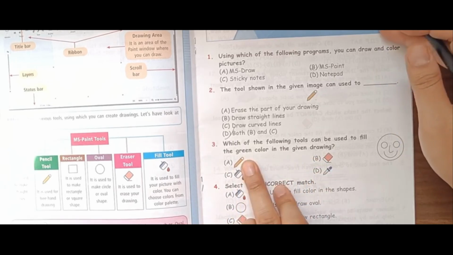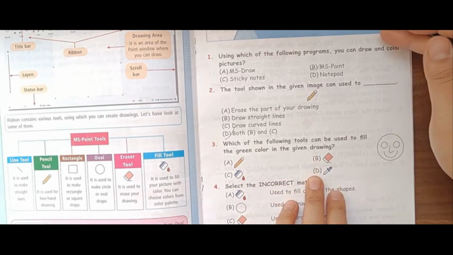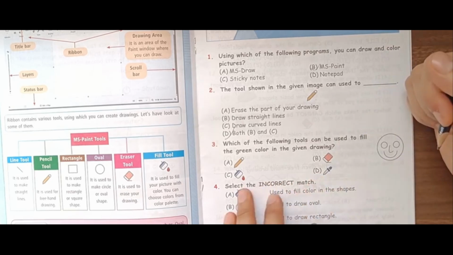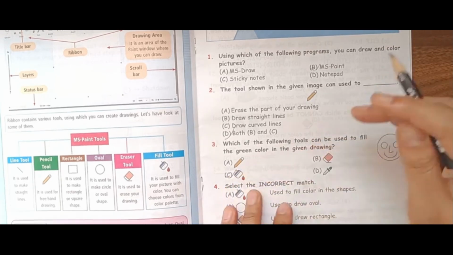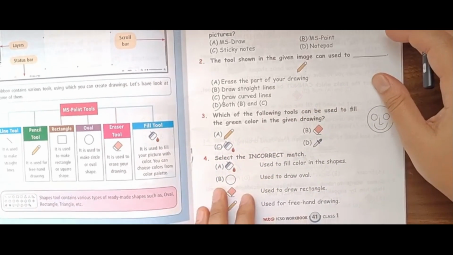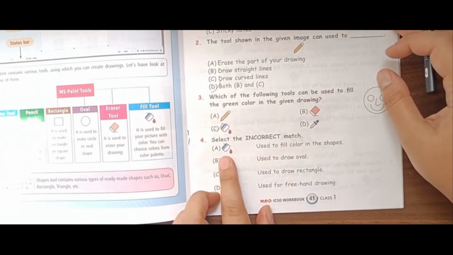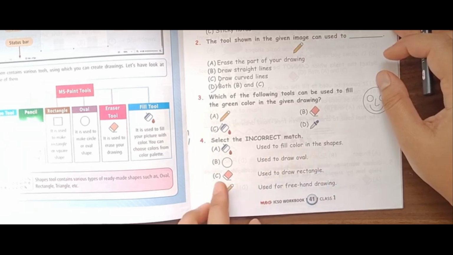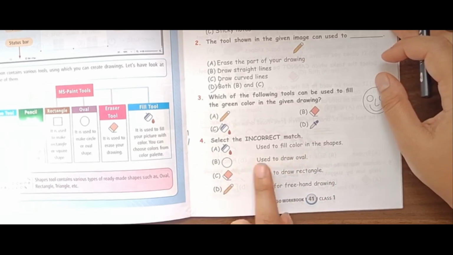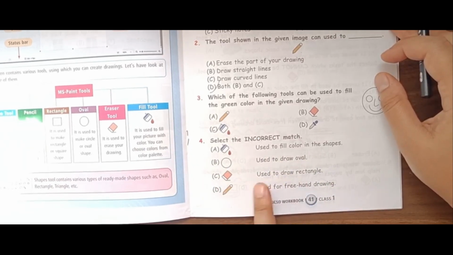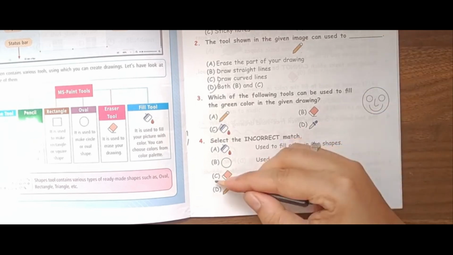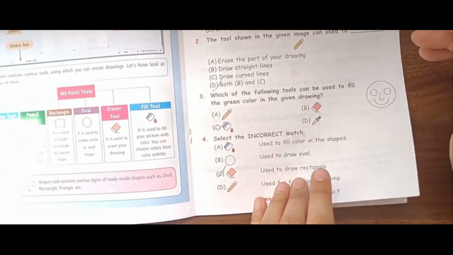Which of the following tools can be used to fill the green color in the given picture? This is the pencil tool, no. Eraser, no, for erasing you can use it. This is the selector, no. This is the tool for paint. You can fill the color green with this. Select the incorrect match. This is used to fill color in the shape, yes. Used to draw an oval, used to draw a rectangle, used for freehand drawing. This is the eraser, which is used for erasing.